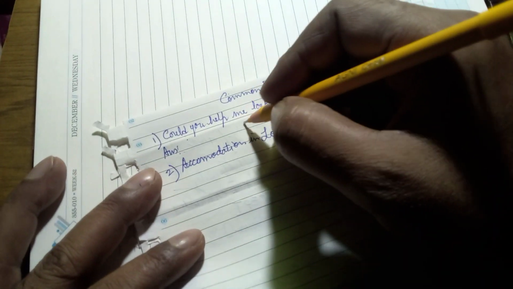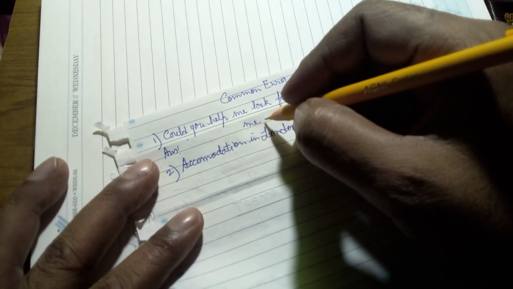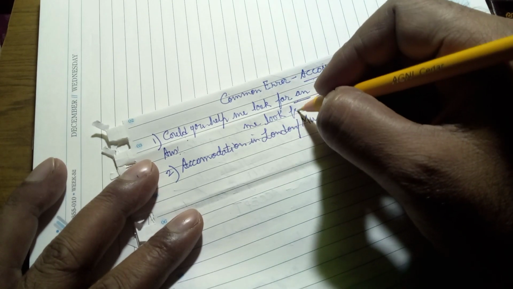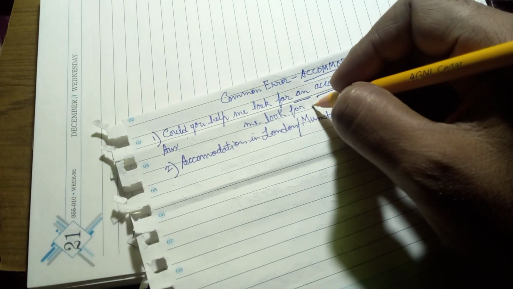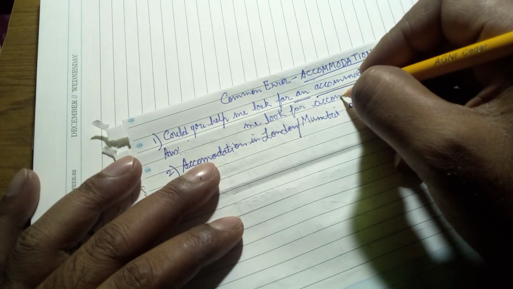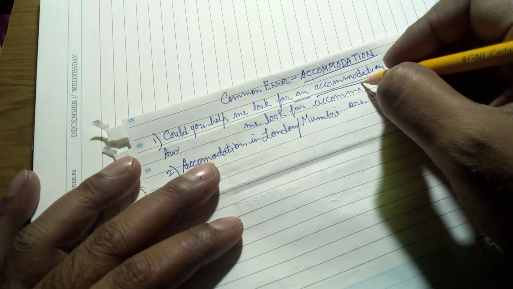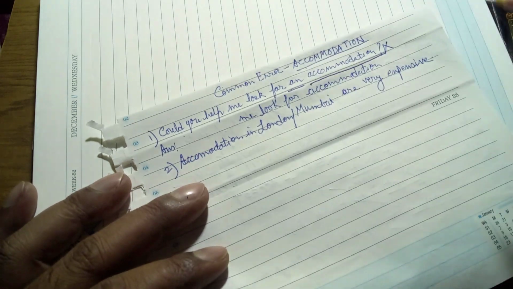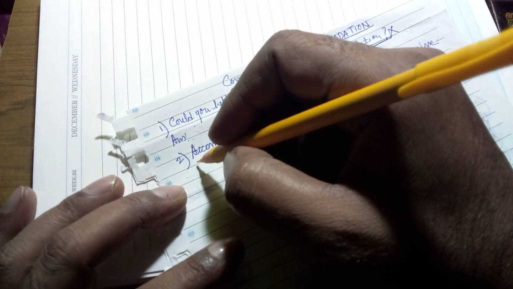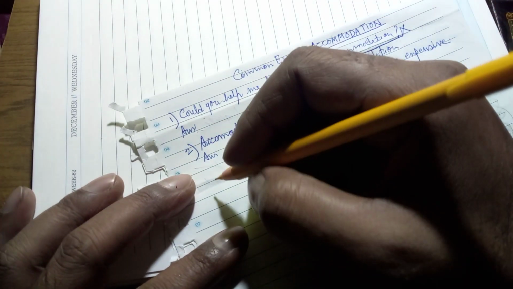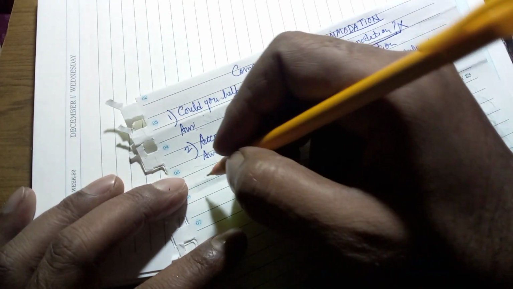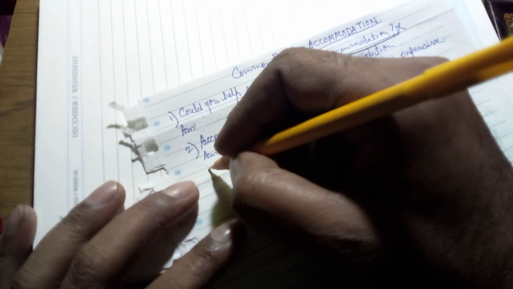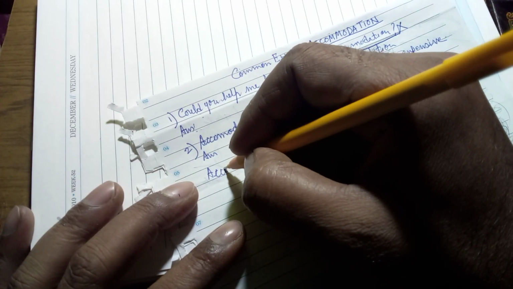So the correct is, could you help me look for accommodation? This is the correct. Don't use a before accommodation, because accommodation means a place to stay or live. It's never a accommodation.